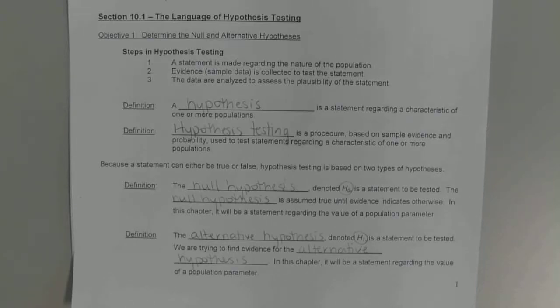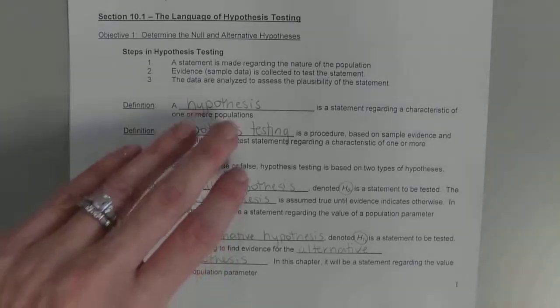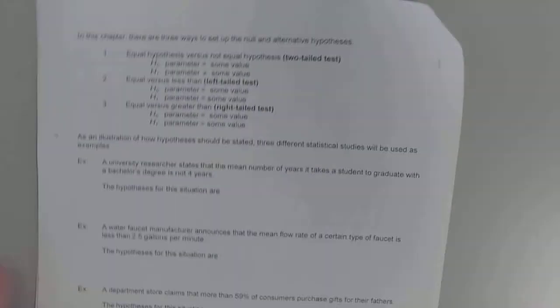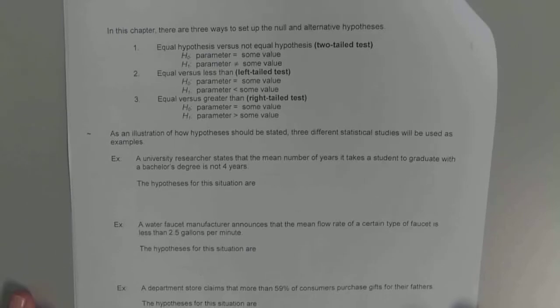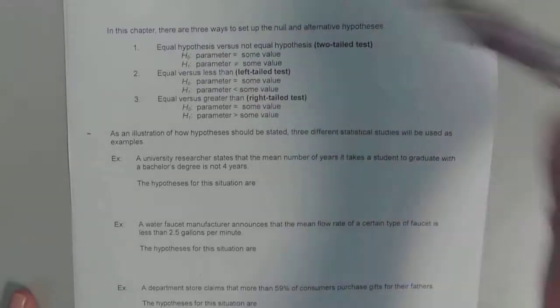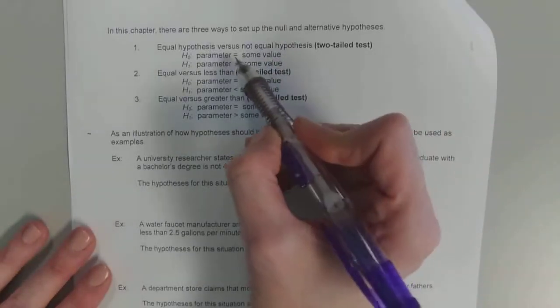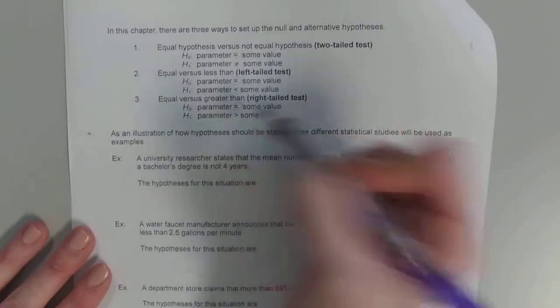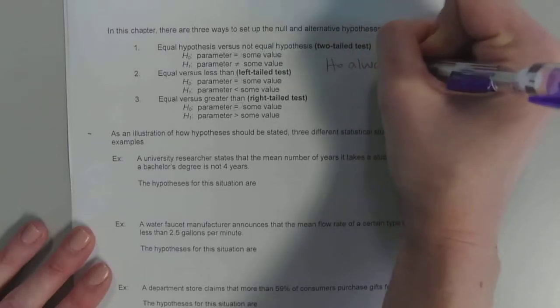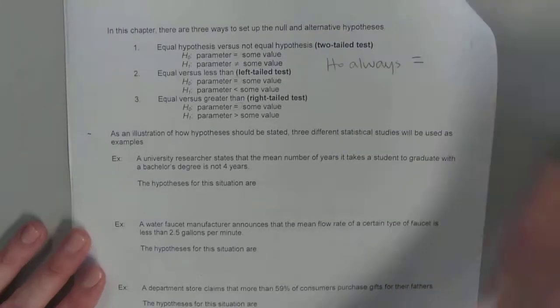All right, let's go ahead and flip it over to the top of page 2. At first, this looks really scary, but it's not, I promise. You look at all these symbols and you're like, what the heck's going on here? So, in this chapter, there are 3 ways to set up our null and alternative hypotheses. Remember, H naught is your null. Please notice on every single one, H naught has the equal sign. So H naught always has equals.